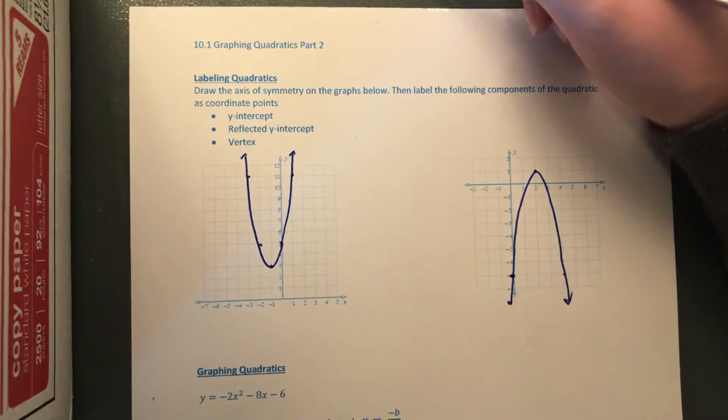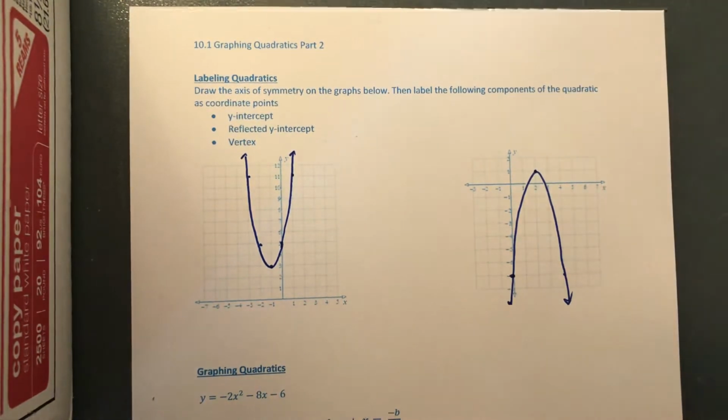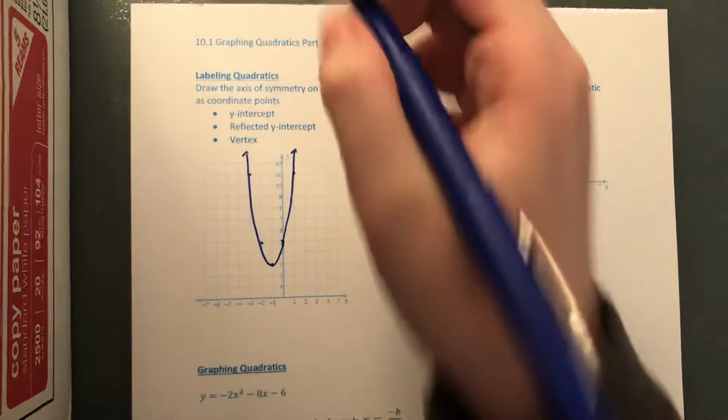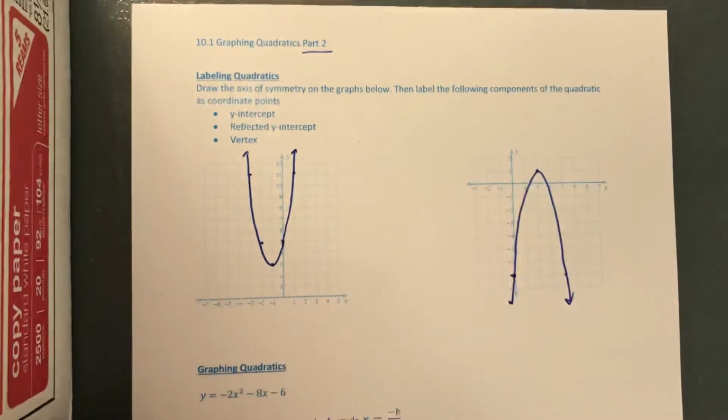So today's notes should not be new material. I'm just going to go through some examples and talk you through where I've seen a lot of misconceptions and had a lot of questions from people. So hopefully this video will be helpful in clearing up any questions you have. This is 10.1 Graphing Quadratics Part 2, so we're going to do this for our second week.